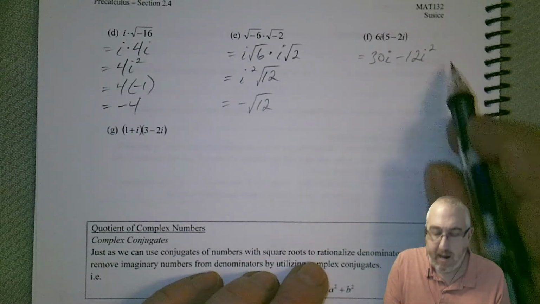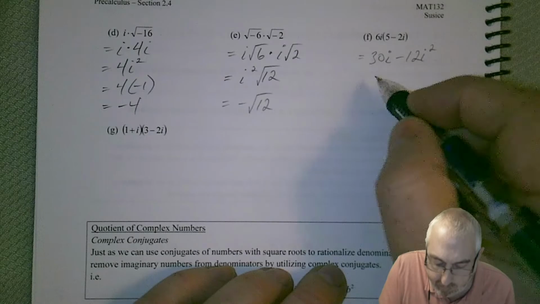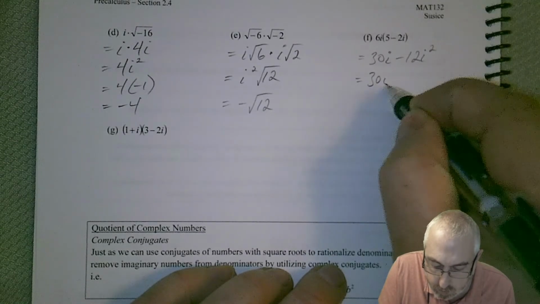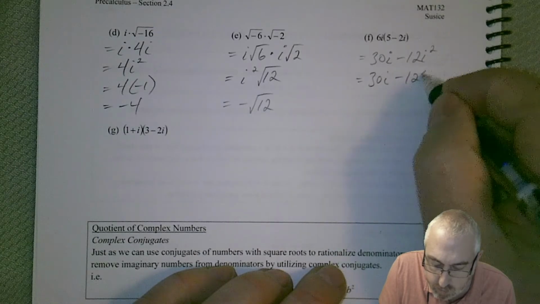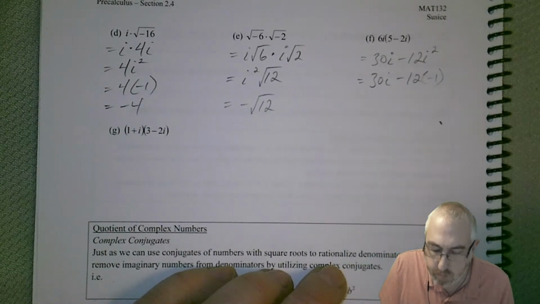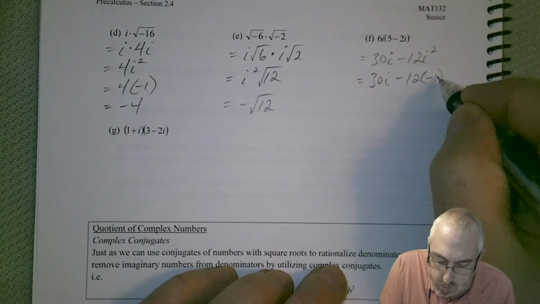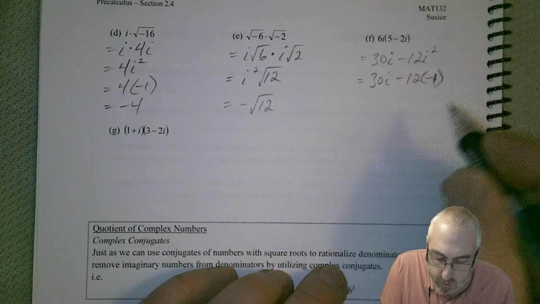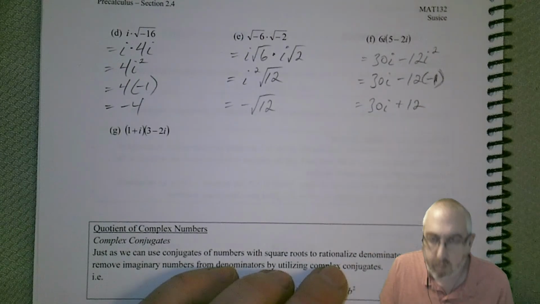All right, well, anytime we have a power of I, we should try to knock it down. So this one we can knock down. So times a -1. And so this will give us 30i plus 12.